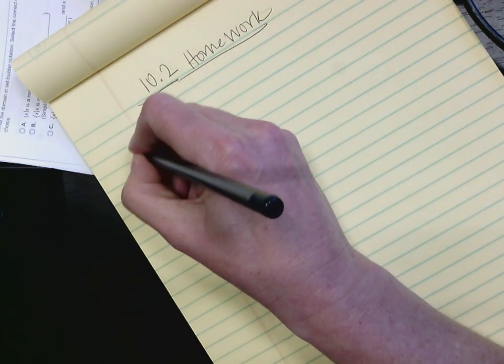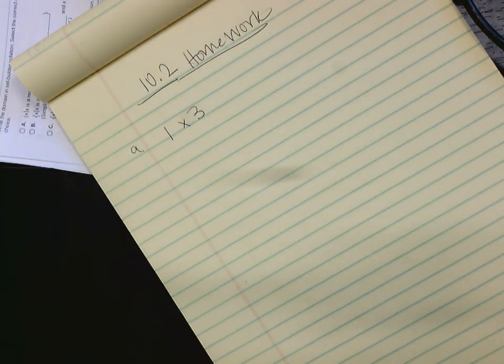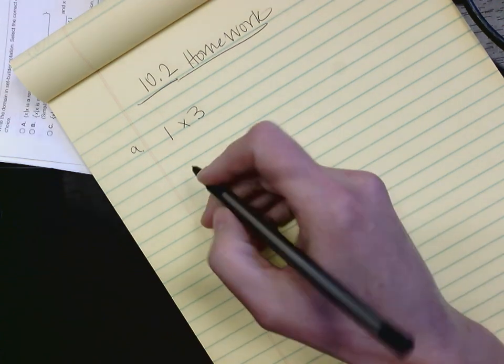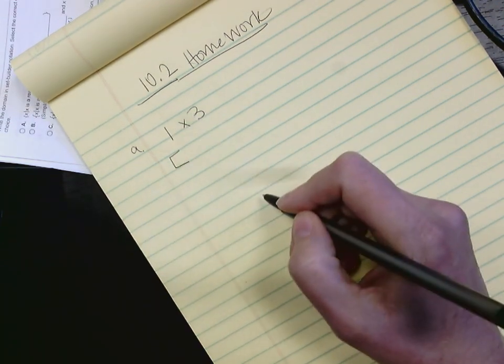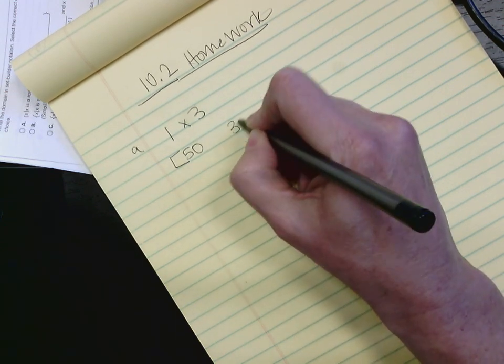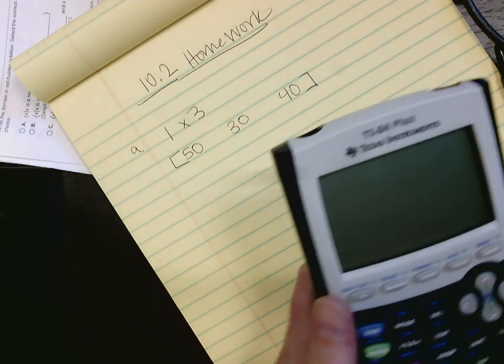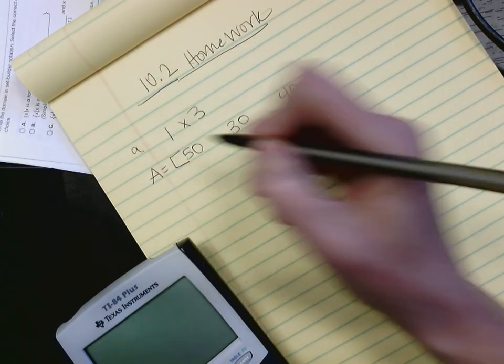So in number 1, it says the produce manager at a market orders 50 pounds of tomatoes, 30 pounds of zucchini, and 40 pounds of onions from a local farmer one week. The A part is simply to write a 1-by-3 matrix that represents the amount of each item ordered. Well, the answer would just simply be 50, 30, and 40. So that's all you would have to put in for the answer for the first part, and they're calling that matrix A.